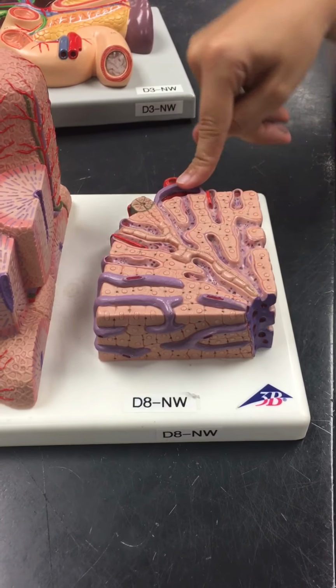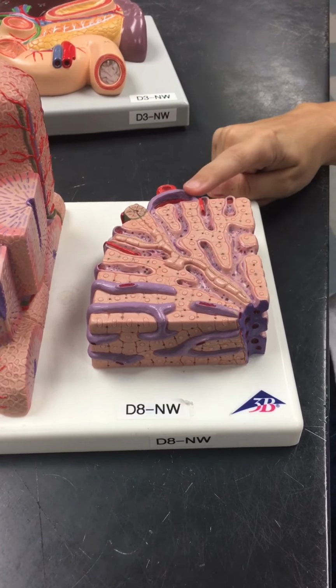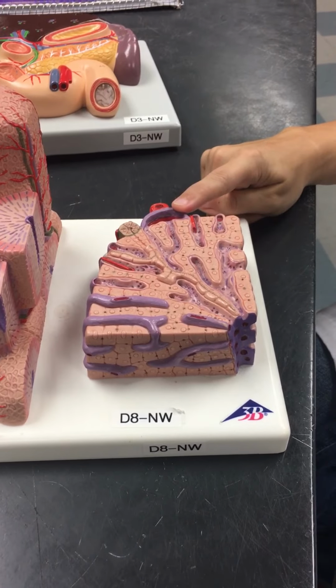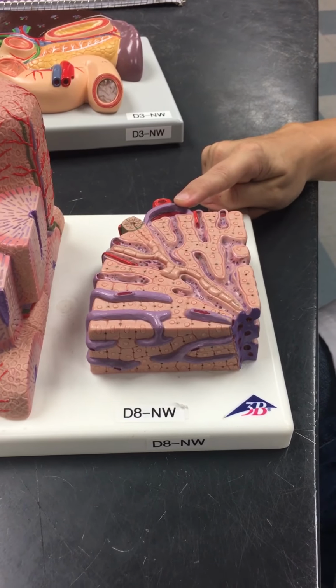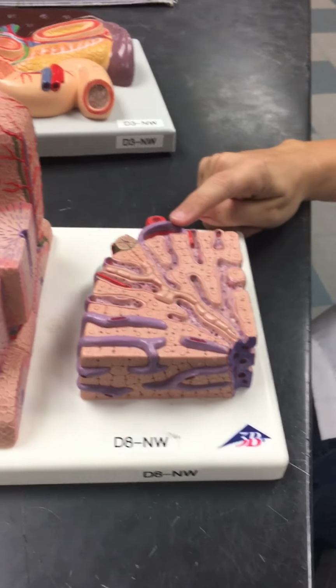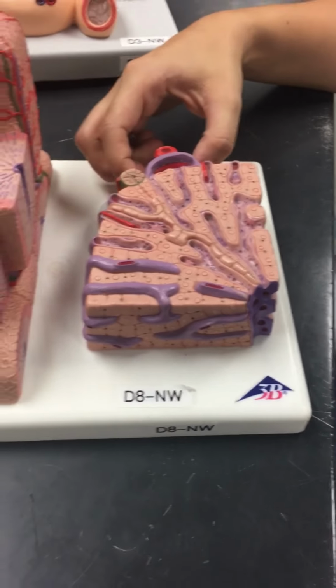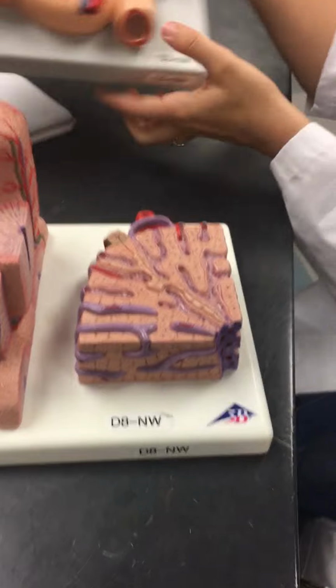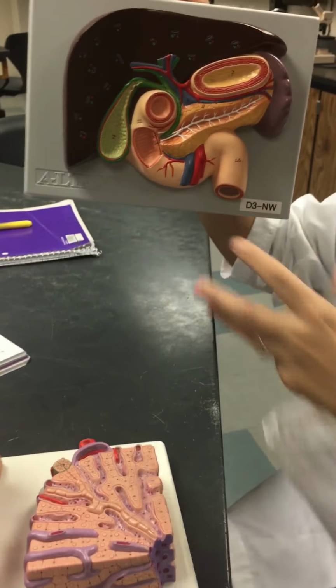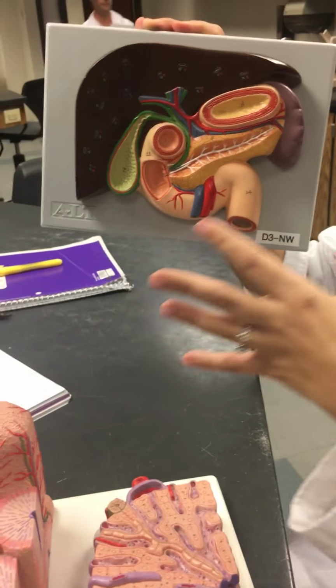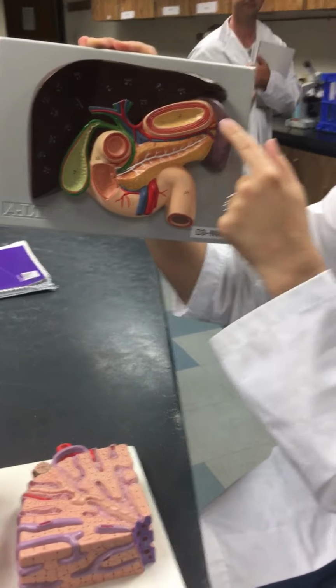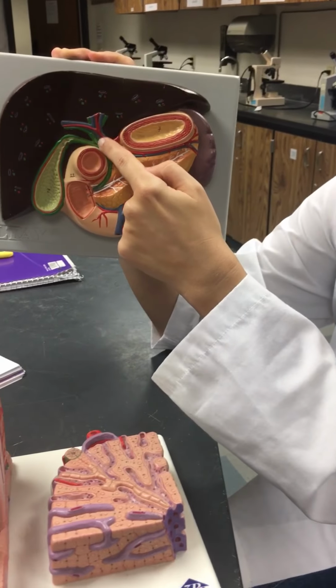This vein right here, the hepatic portal vein, do you guys remember where this brings nutrients from? Where is it? From the digestive tract. Okay, it's bringing blood from the digestive tract. You guys remember that? Okay, so it brings blood from the small intestine, the large intestine, the stomach, and also the spleen, which is not part of the digestive tract.